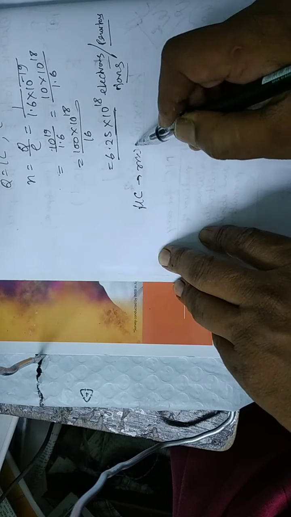And also 10 to the power minus 12 coulomb, that is 1 picocoulomb. These are mostly available charges in most real fields: microcoulomb, picocoulomb or nanocoulomb.